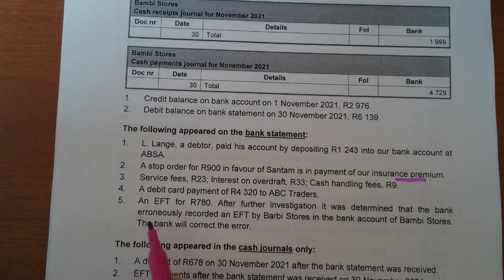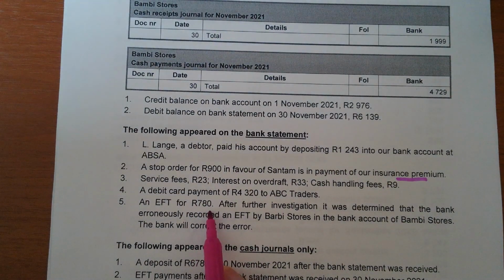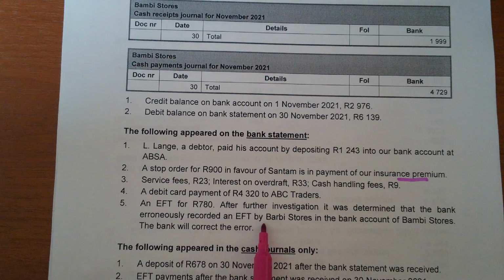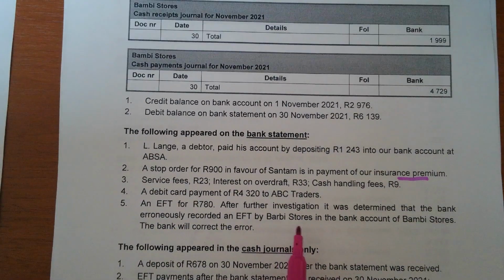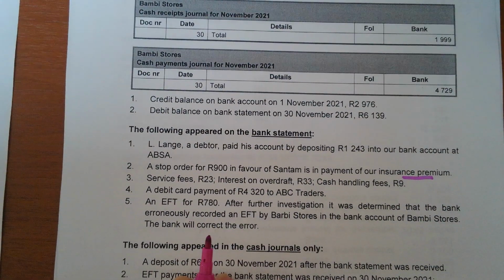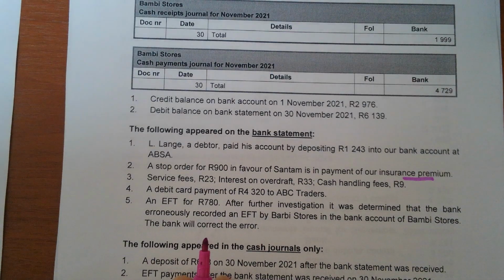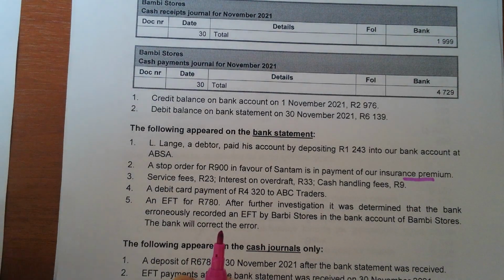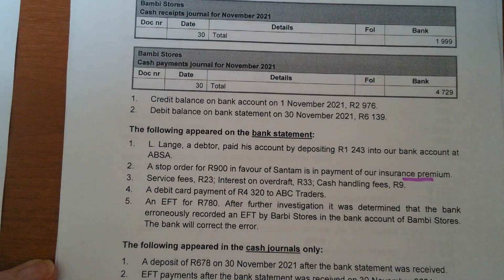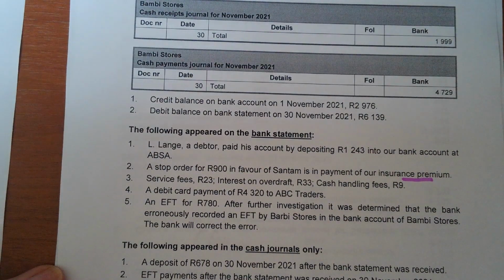Okay, then an EFT payment for 780. After further investigation, it was determined that the bank erroneously recorded an EFT by Barbie Stores in the account of Bombay Stores. So the bank will have to correct it. If the bank made a mistake, they have to correct it on the bank recon.